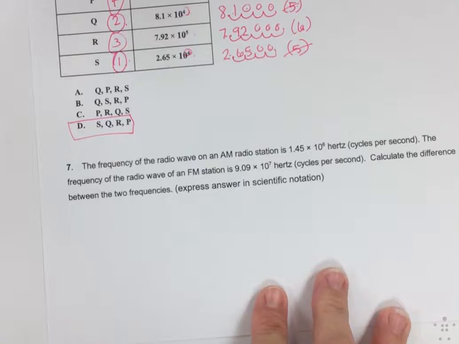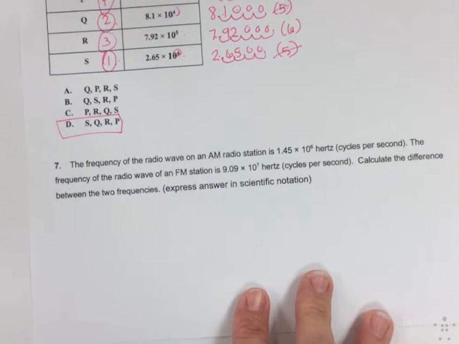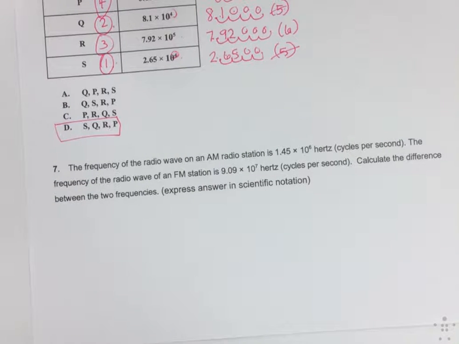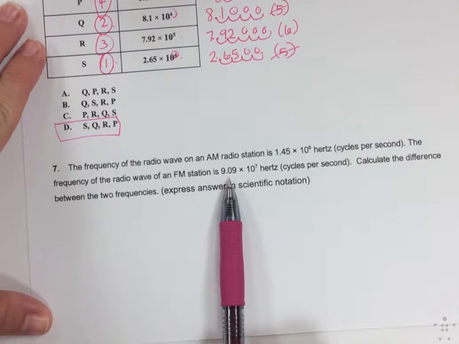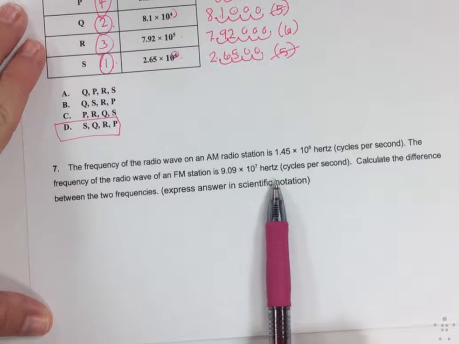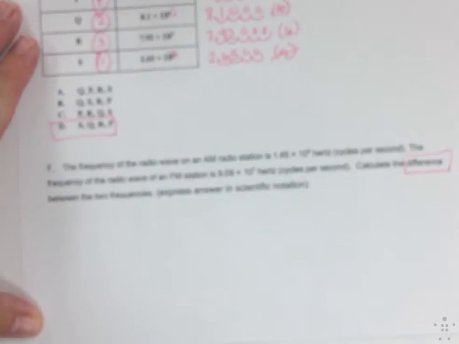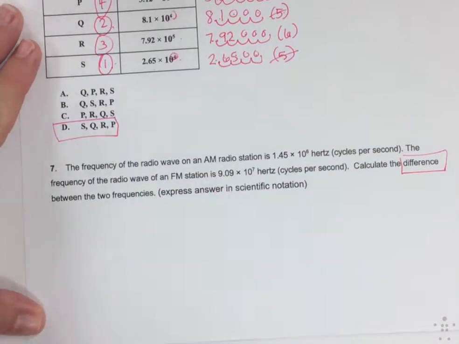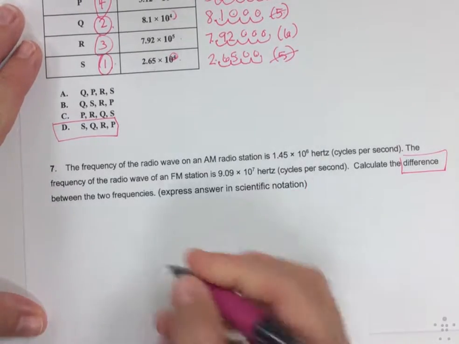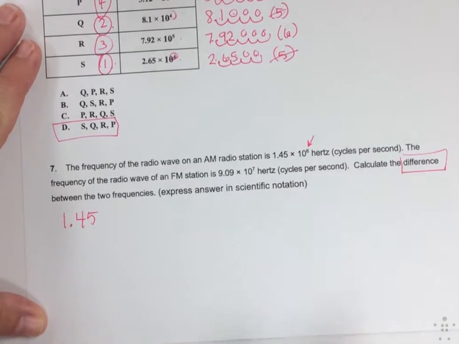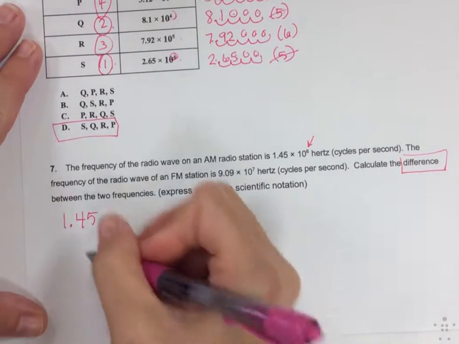Problem number 7 says the frequency of a radio wave on an AM radio station is 1.45 times 10 to the power of 6 hertz. The frequency of the radio wave on an FM station is 9.09 times 10 to the power of 7 hertz. Calculate the difference. So difference means subtraction, and we're going to express it in scientific notation. So I'm going to take the first one, 1.45. This is a positive exponent, so I move it to the right 6 places.